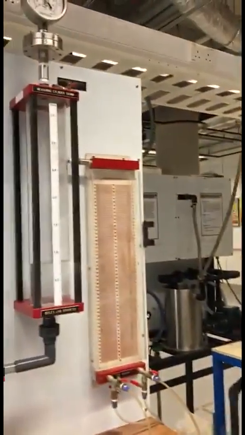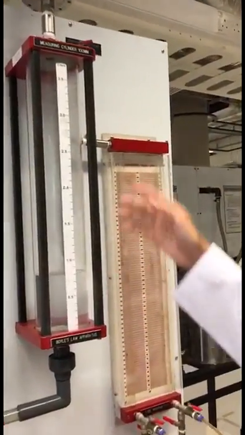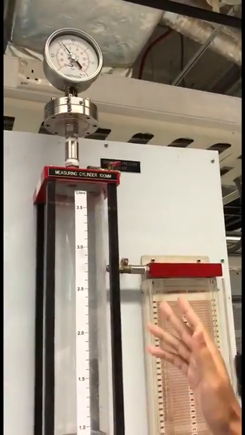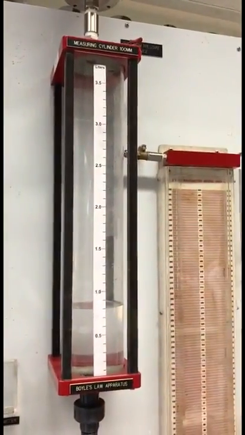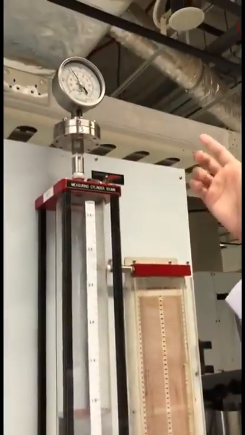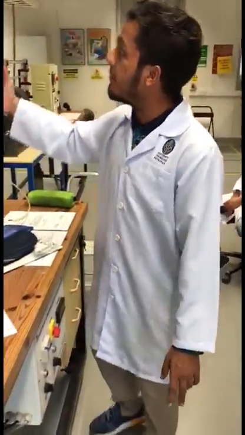Once the water stops flowing, we will once again record the volume and the pressure for this experiment. We have recorded the volume and the pressure here, and then we will also record the volume and pressure here. Okay, Firdaus has explained what we do with the tank and the pressure gauge.